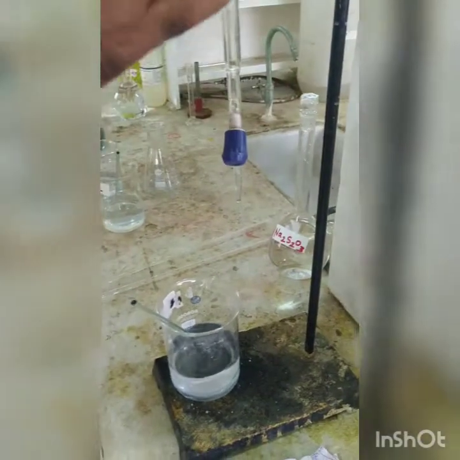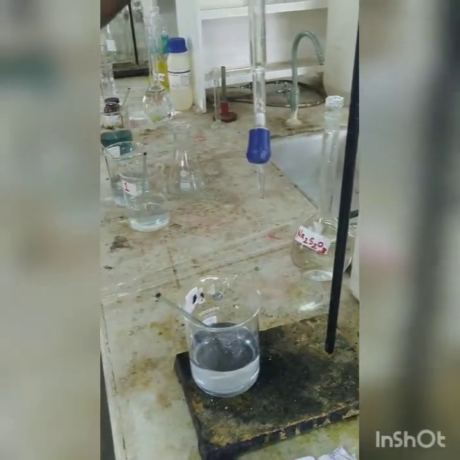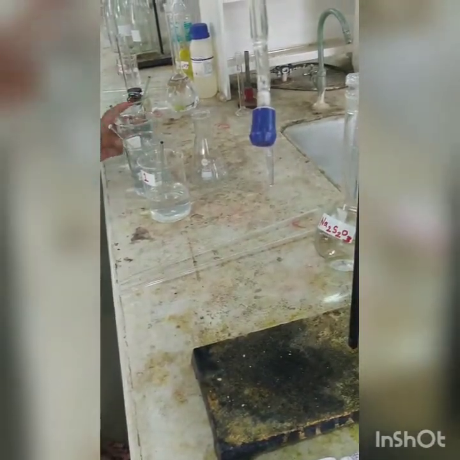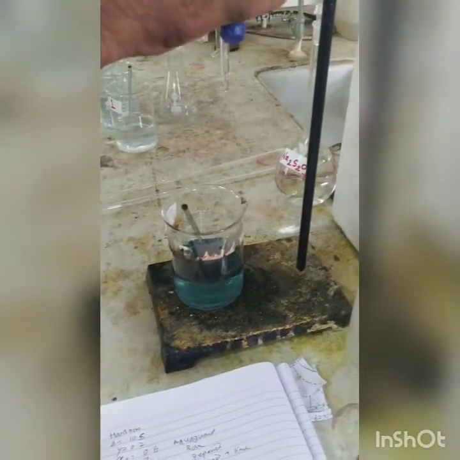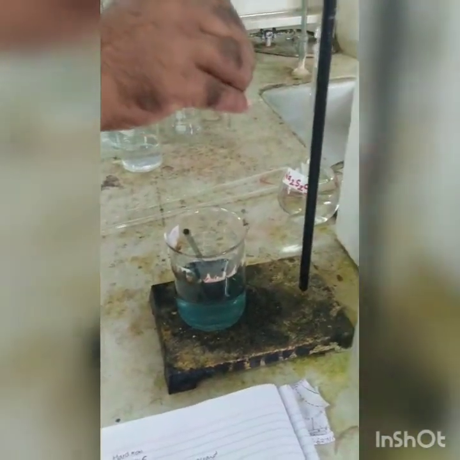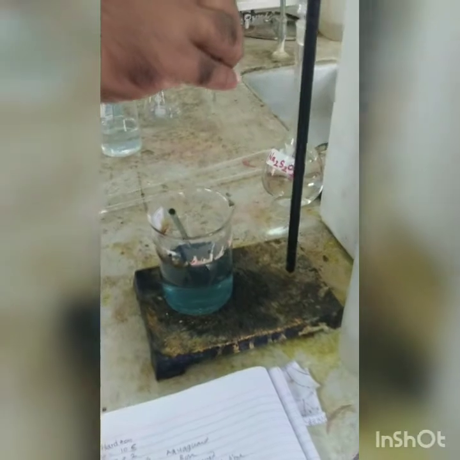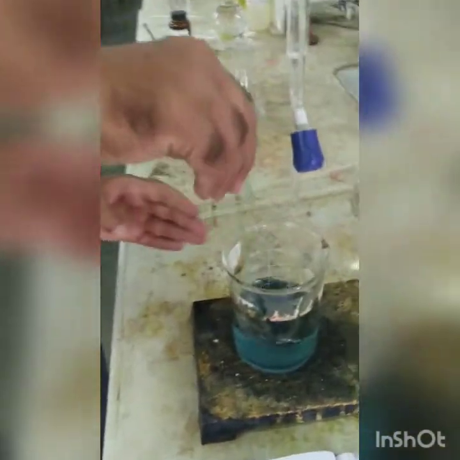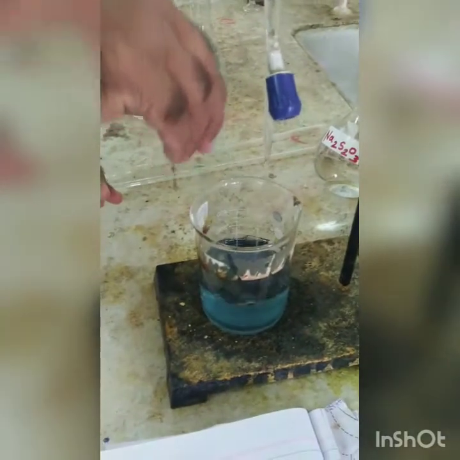How much is the reading? 6.6. Then go to the fourth sample. You can see as the dosage is increasing, the ml of titrant required is also increasing.